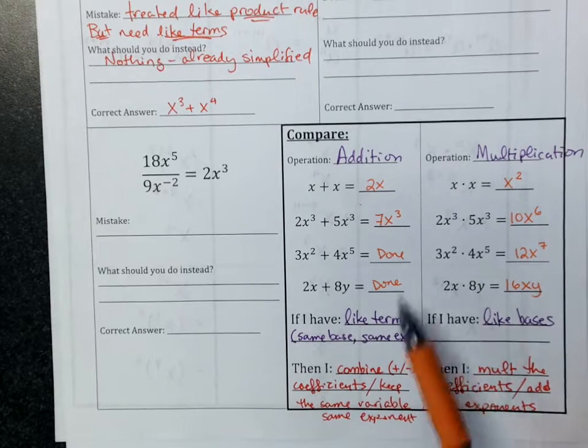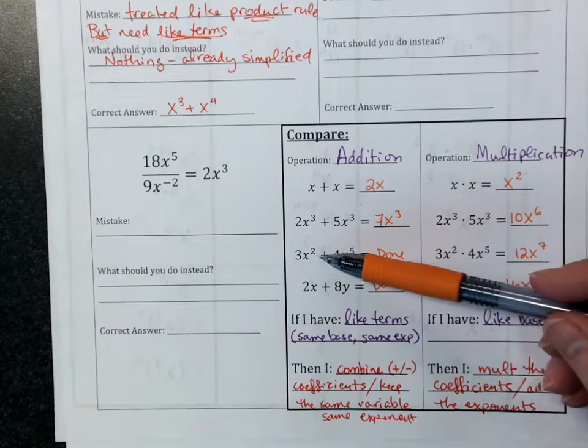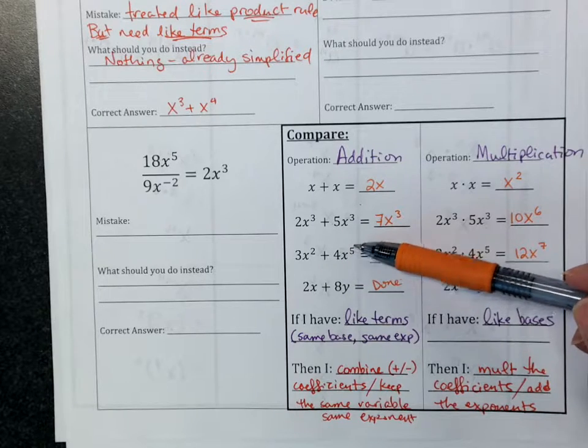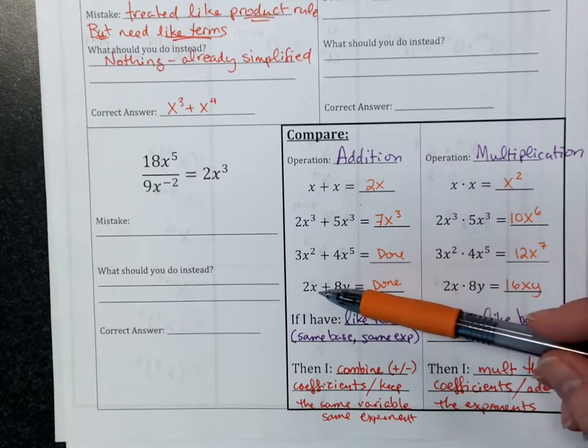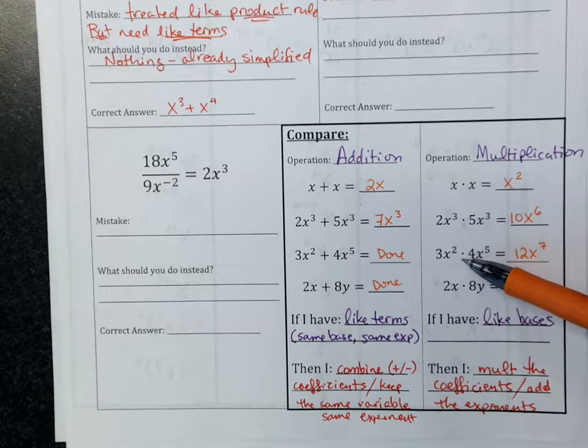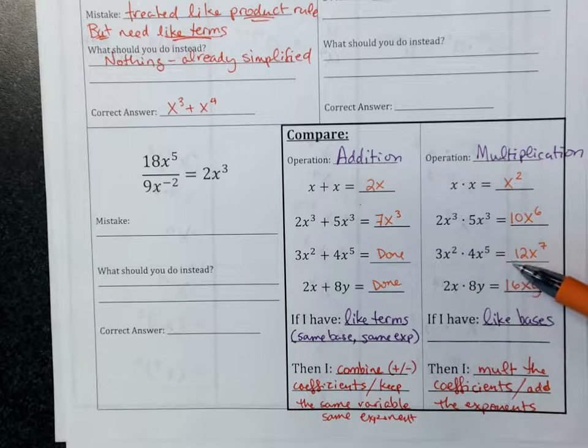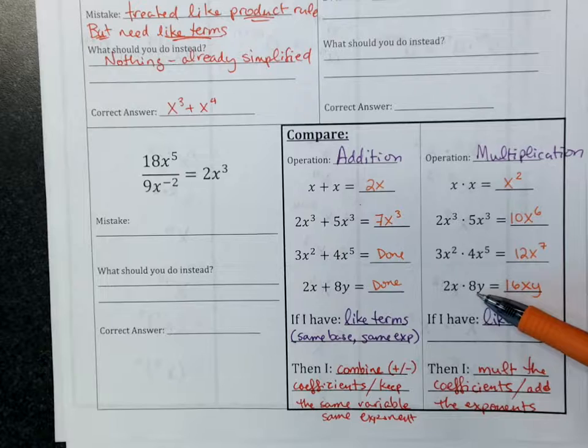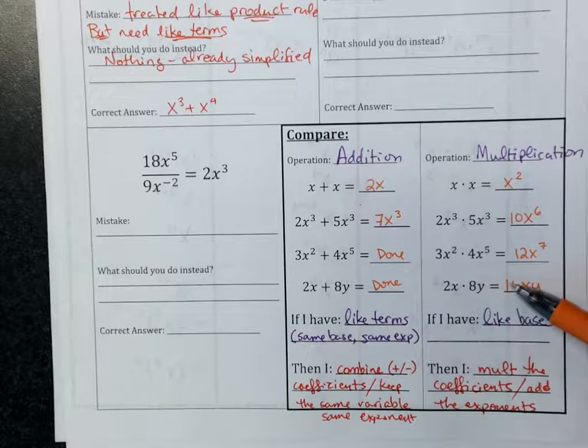Now, there's nothing we could do in these last two when we're adding, because these are unlike terms, either x squared and x to the 5th at different exponents or different bases. Either way, they're not like terms. We walk away. Here, with product, we can multiply the coefficients and add the exponents. Here, these are unlike bases. It's still all multiplication. We just put them next to each other. We just don't change any exponents.